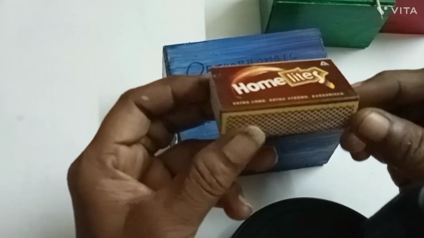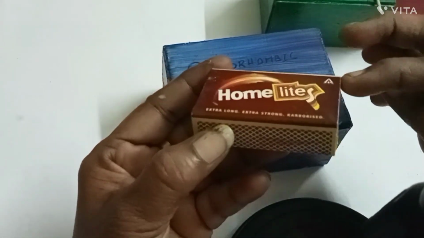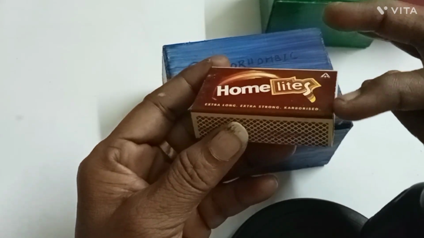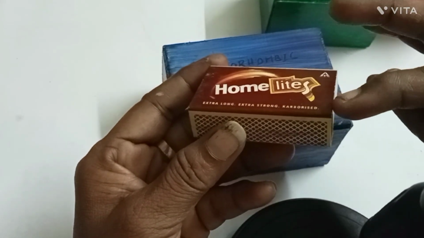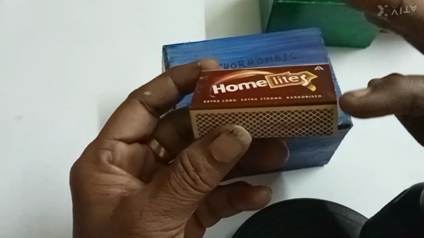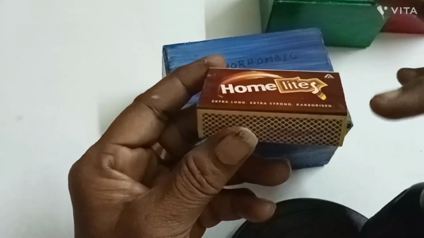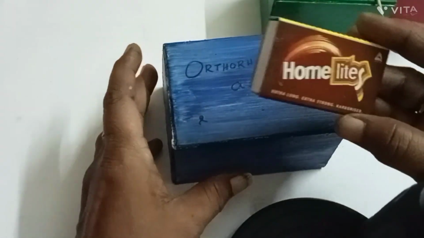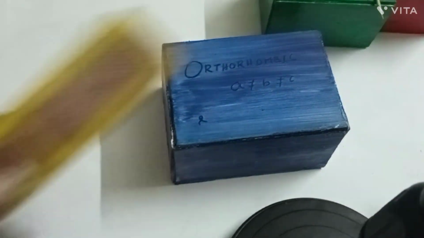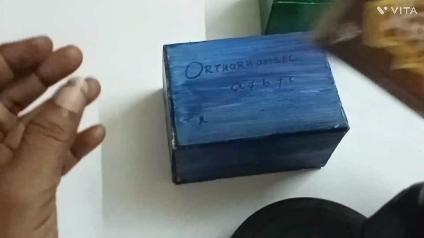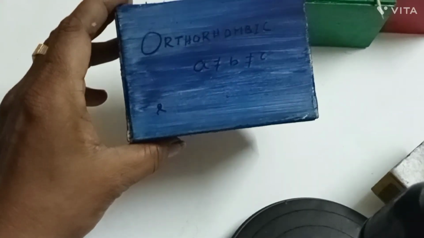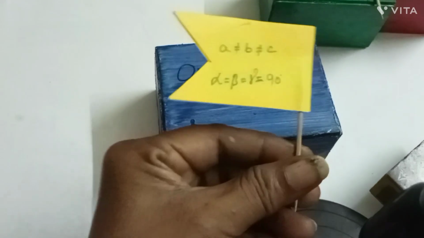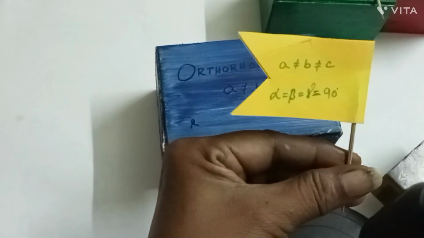You can observe the matchboxes at your home. All the faces are rectangular. So that means all the sides are not equal, like all parameters A is not equal to B, not equal to C. Length, breadth, height are all different. So you can compare this with the matchboxes at your home. Okay, so that crystal system is said to be orthorhombic.